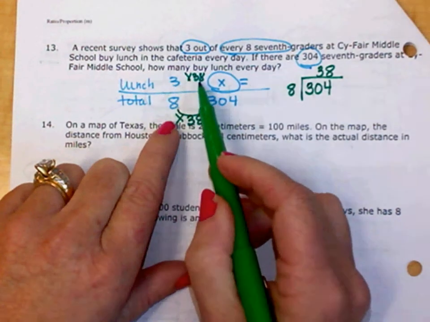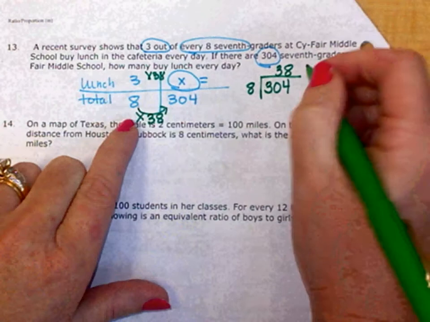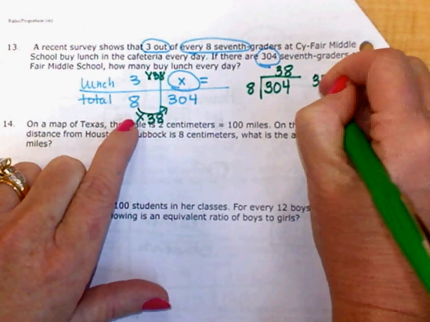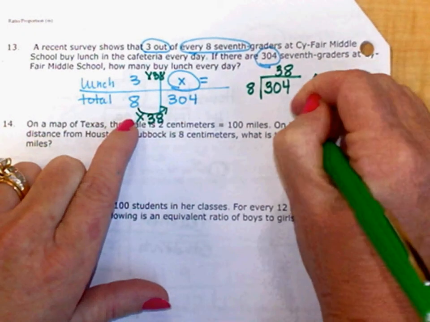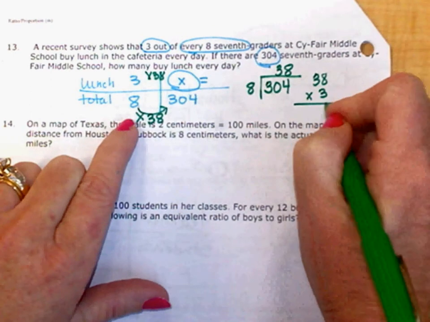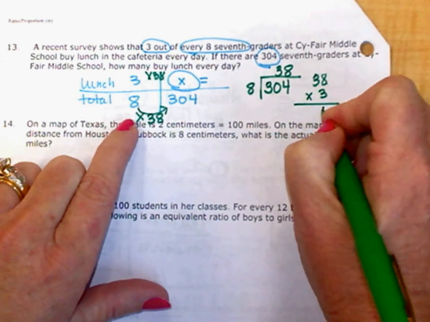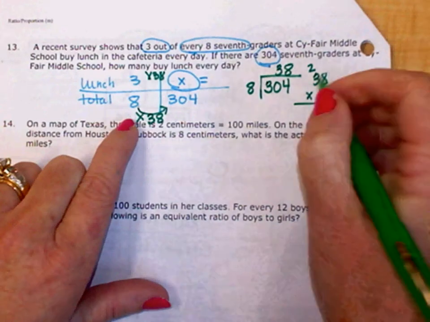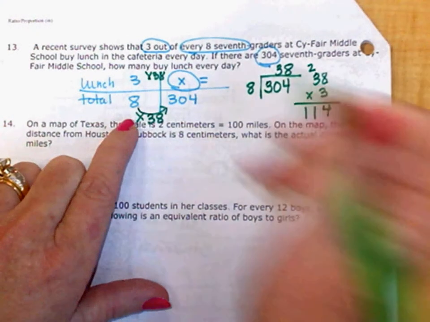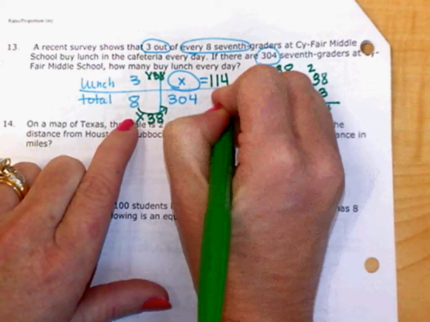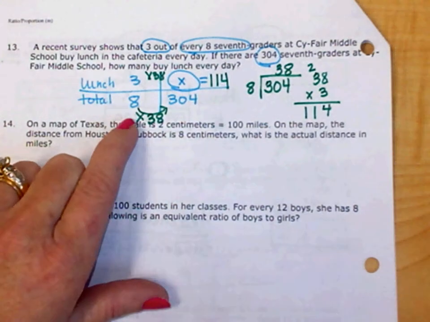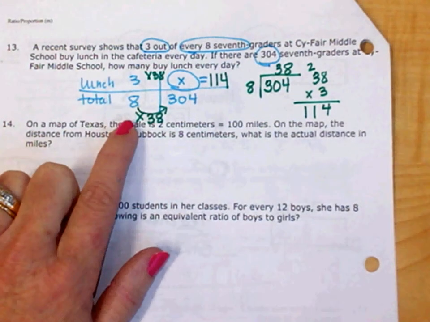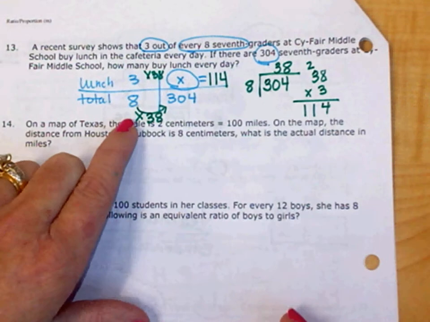So here I'm doing some more side work because it's not a math fact. 38 times 3, 3 times 8 is 24, and carry, and 3 times 3 is 9, plus 2 more is 11. So we get 114 students will actually be buying their lunch compared to the 304 students.